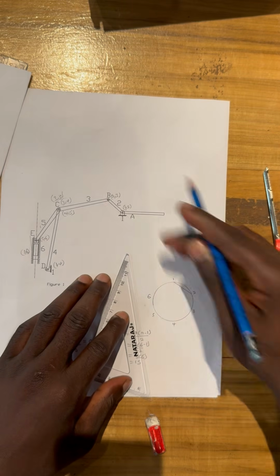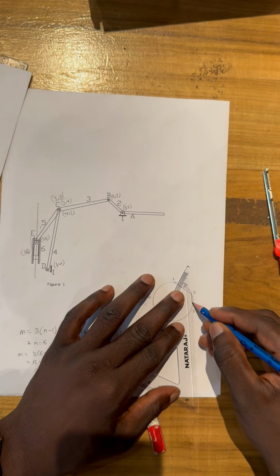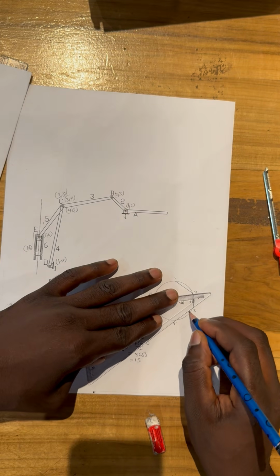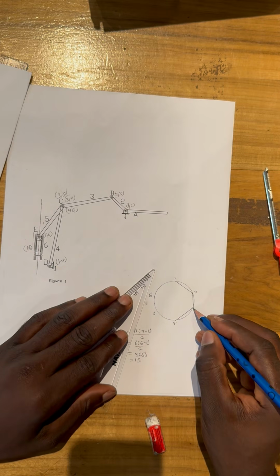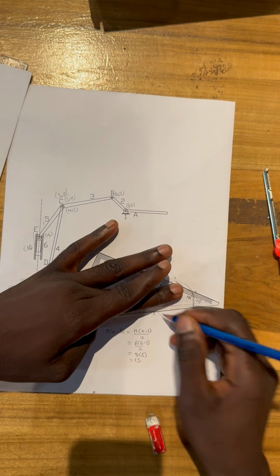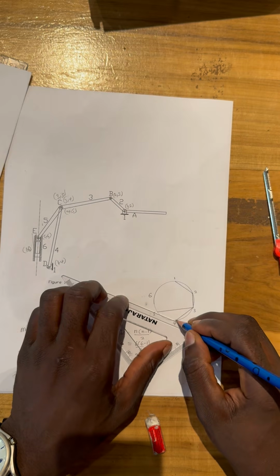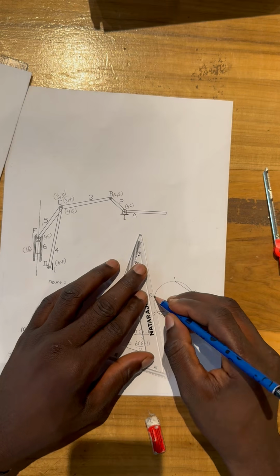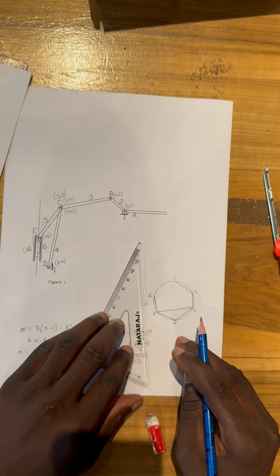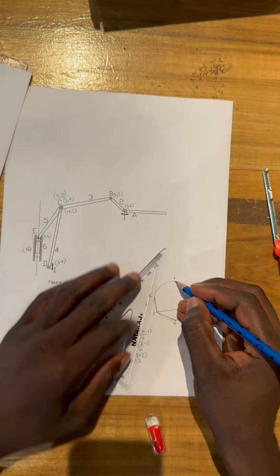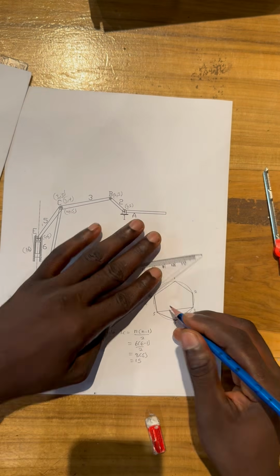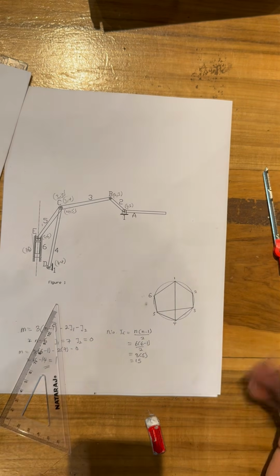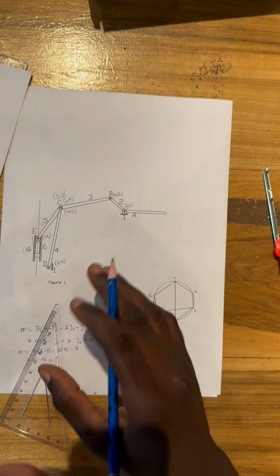I have instance center 2, 3. So I join 2 to 3. I have instance center 3, 4. 3 to 4. That same point I have 3 to 5. That same point I have 4 to 5. The next is instance center 5, 6. 5 to 6. The next is instance center 1, 6. So 1 to 6. And then instance center 1, 4. So 1 to 4. Okay, so we've been able to connect all the obvious instance centers.